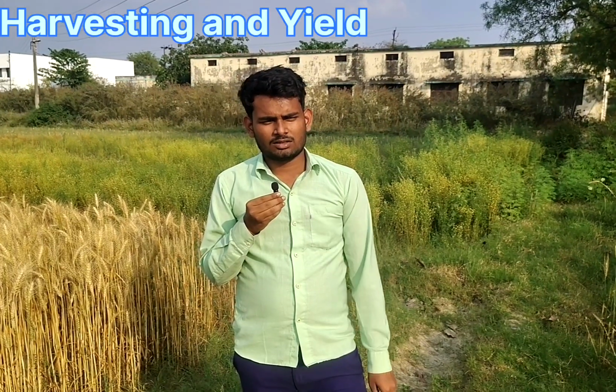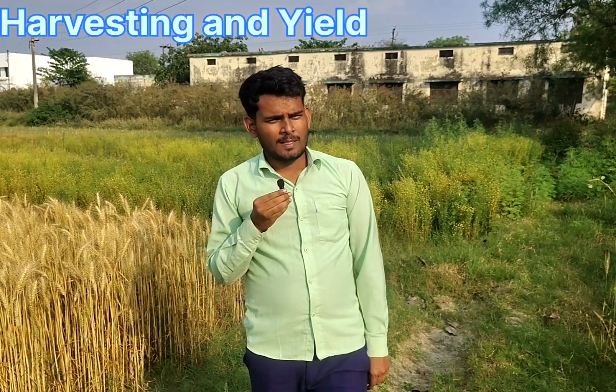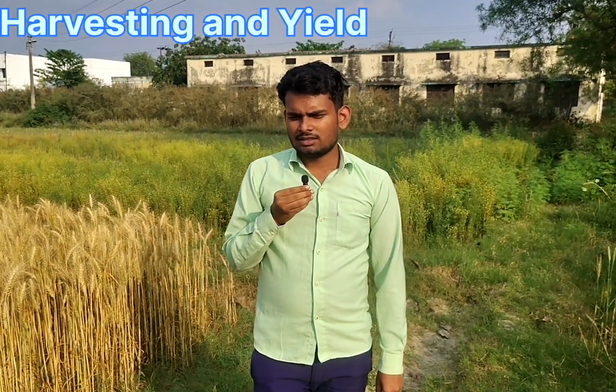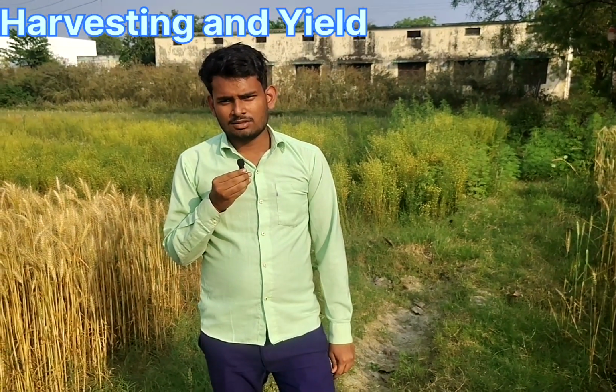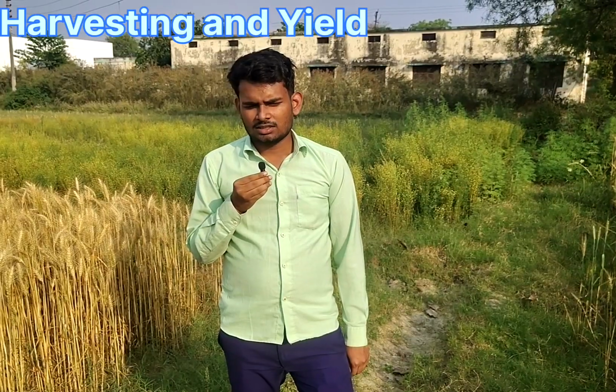Importance of common wheat: common wheat occupies 87% in India, which is mostly used for cultivation, and this wheat was introduced by Dr.